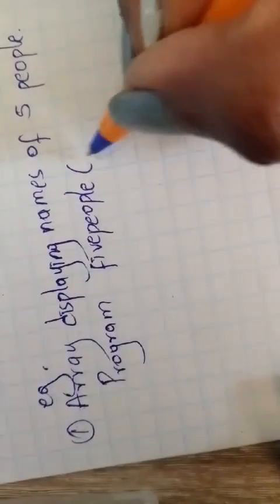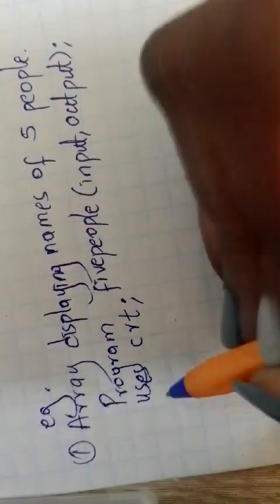Let's say input output. Semicolon. Uses CRT, and we go ahead and describe the variables.